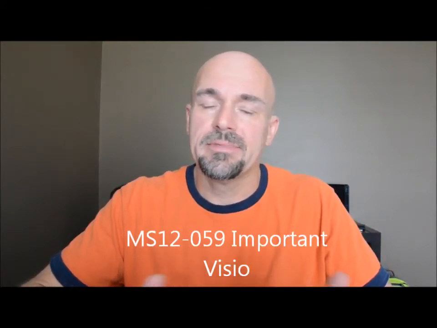Next one, MS12-059, the vulnerability in Microsoft Visio. Could allow for remote code execution. It's rated important. Here again, the user simply opens a crafted Visio file. So don't open or use untrusted, unknown, or unexpected content. The bulletin addresses one vulnerability.